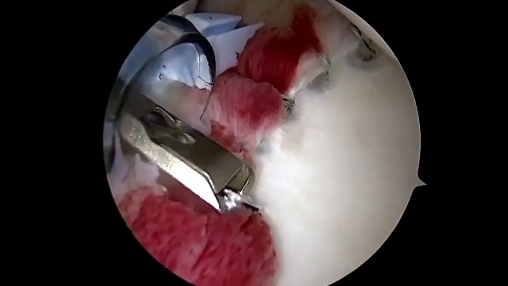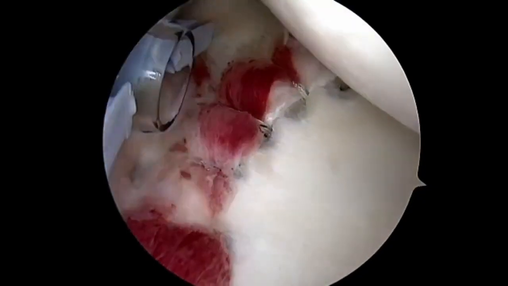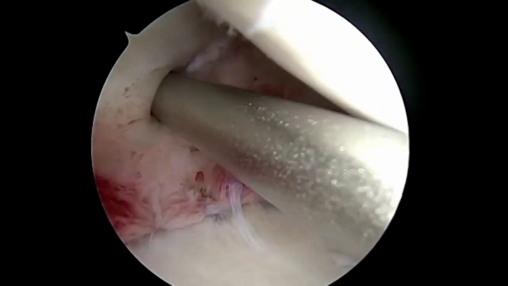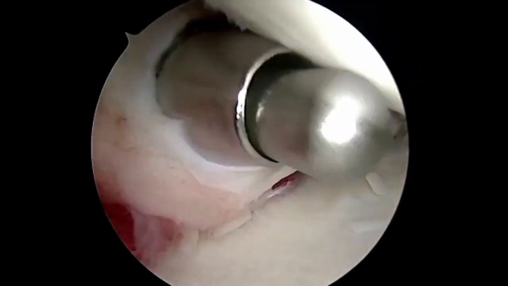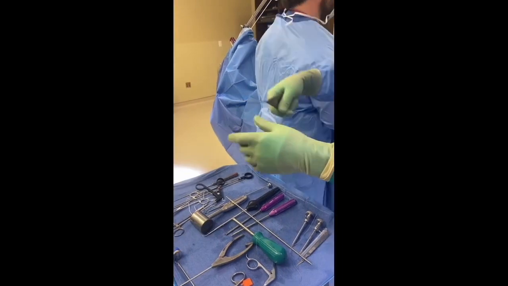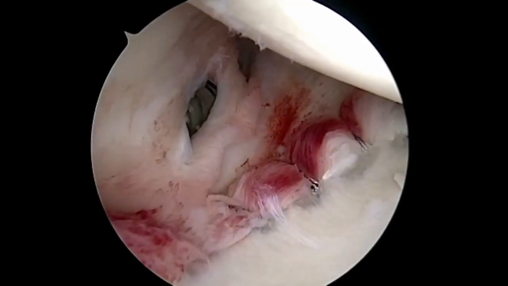So we've placed 5 anchors in this football player, repaired the labrum, and tightened the capsule to prevent future instability episodes. For instability cases, I don't like using this posterior capsulotomy, so we're going to close it. We'll bring in a corkscrew cannula. I'm going to take a suture and load it into a 45-degree bird beak type passing device.